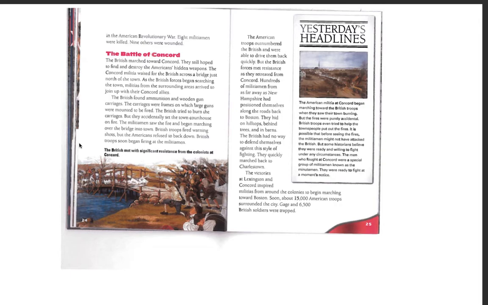The Concord militia waited for the British across a bridge just north of the town. As the British forces began searching the town, militias from the surrounding areas arrived to join up with their allies. The British found ammunition and wooden gun carriages. The carriages were frames on which large guns were mounted to be fired. The British tried to burn the carriages, but they accidentally set the town courthouse on fire.